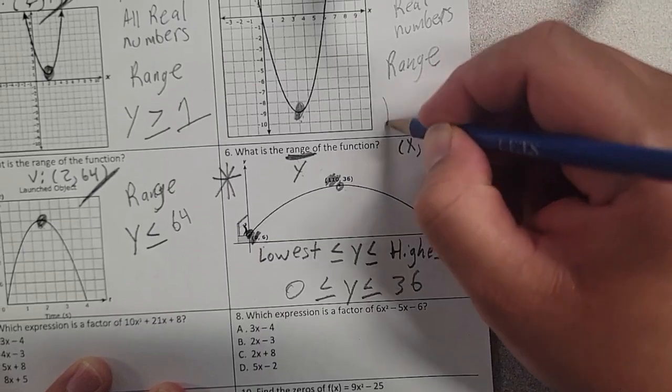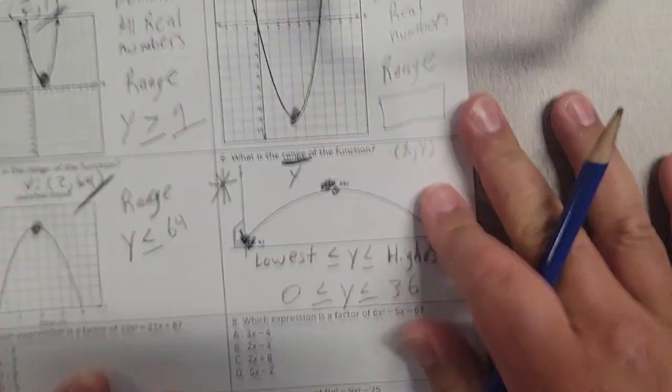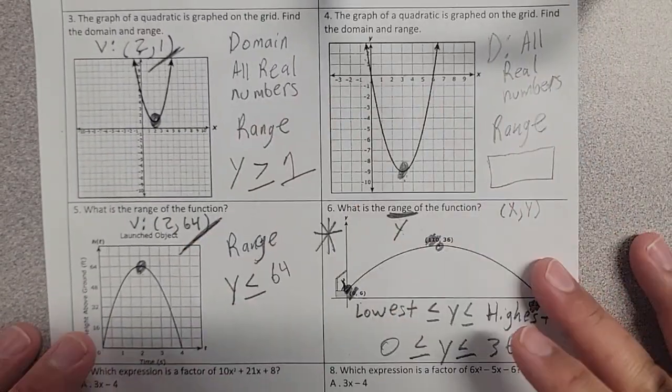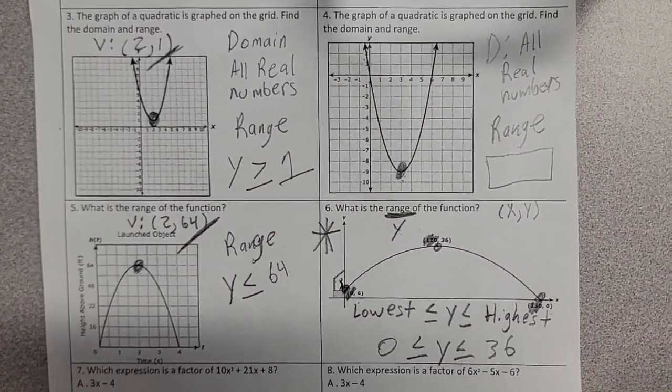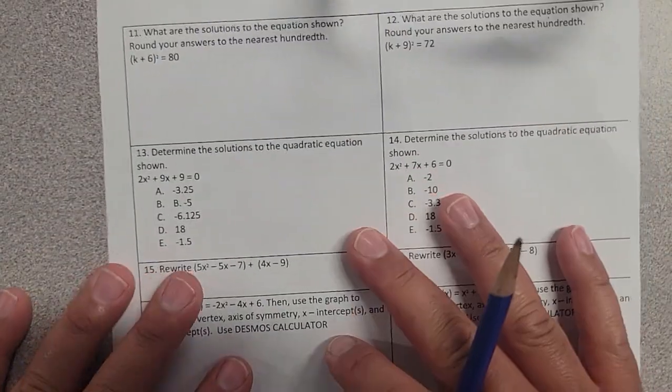So just finish this one right here. Raise your hand so I can check, make sure you got this one right. All right, there's a lot of Desmos going on.